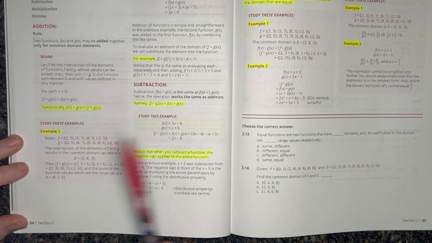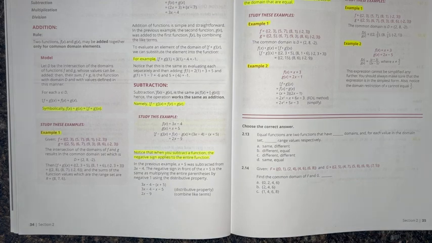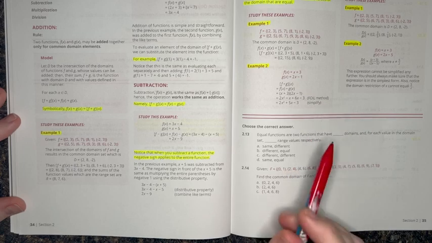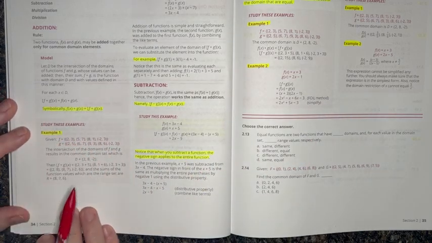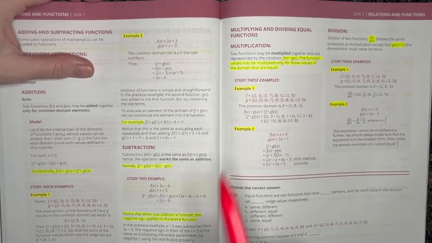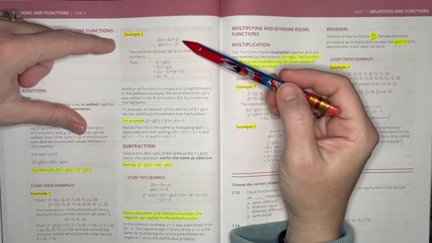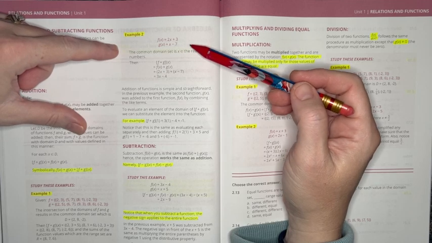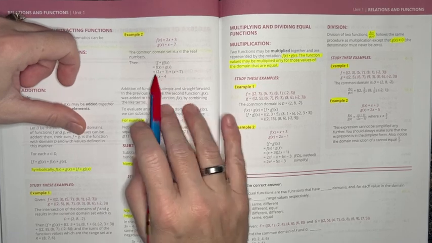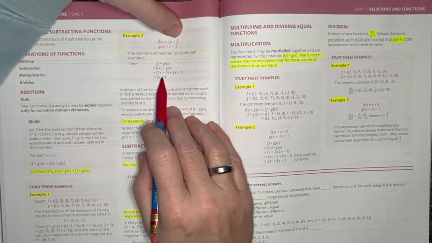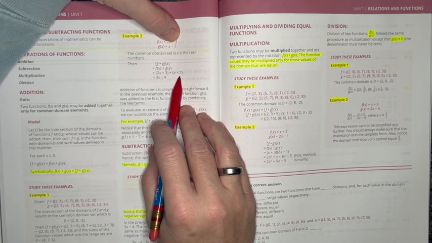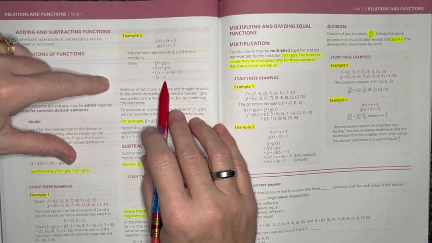That's how you can add with ordered pairs or subtract or anything else. They don't really go into it a super bunch. I know they talk about it in multiplication a little bit more, but this is not really a common way we do things. But example 2 here at the top of page 34: f of x is equal to 2x plus 3. G of x is equal to x minus 7. So when we are adding f plus g of x, we are going to be adding 2x plus 3 plus x minus 7. We combine our like terms and then we get our answer.